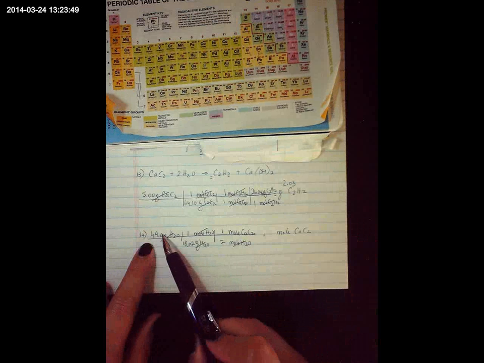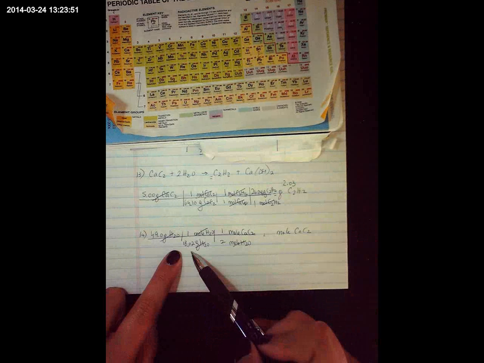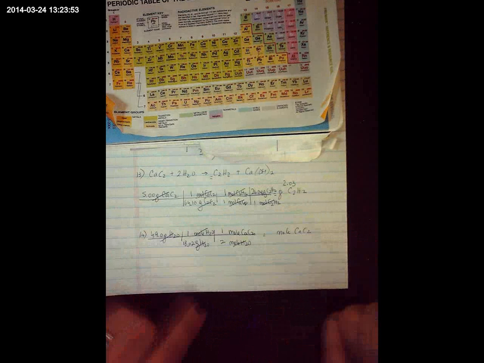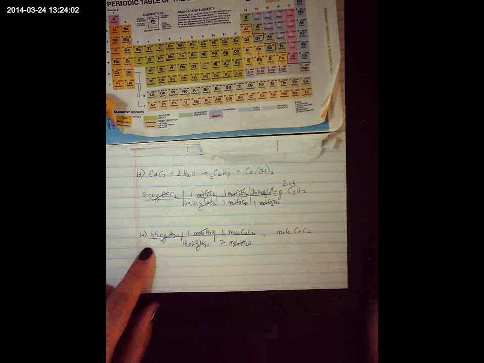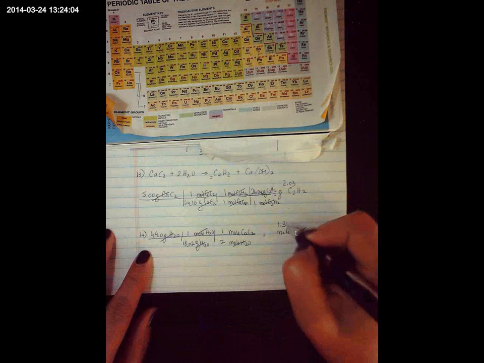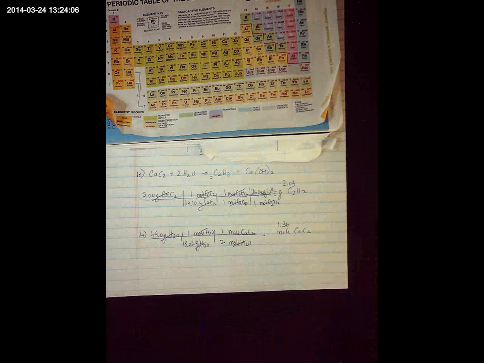I'm done. All right, what do I do on my calculator? I'm going to do 49.0 divided by 18.02, take that answer and divide it by 2. And I'm going to round that to 3 significant figures like my given, and the answer here is 1.36 moles of CaC2. All right, let's flip to the next page. Let's do questions 15 and 16.